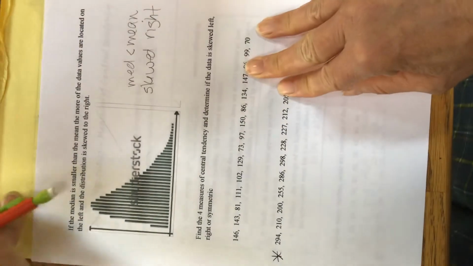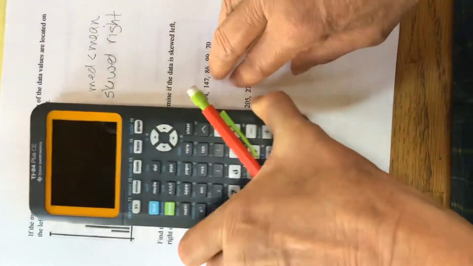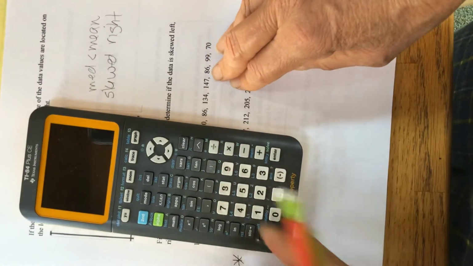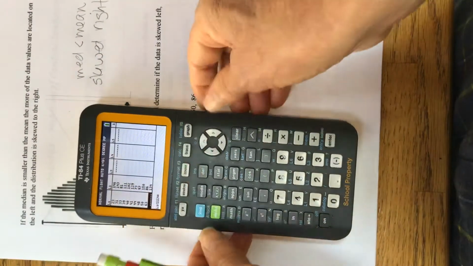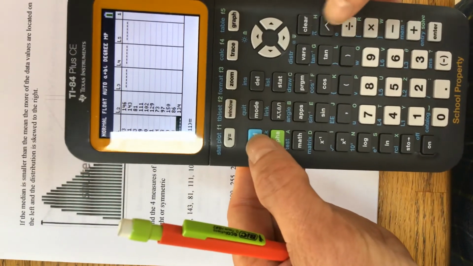And then here is the last set of numbers I did. Here's these numbers that I put in. I put them in my list too. So I went in here. Here's my 146, 143, 81. I put them all in here. There's my list too. And then I did the same thing.